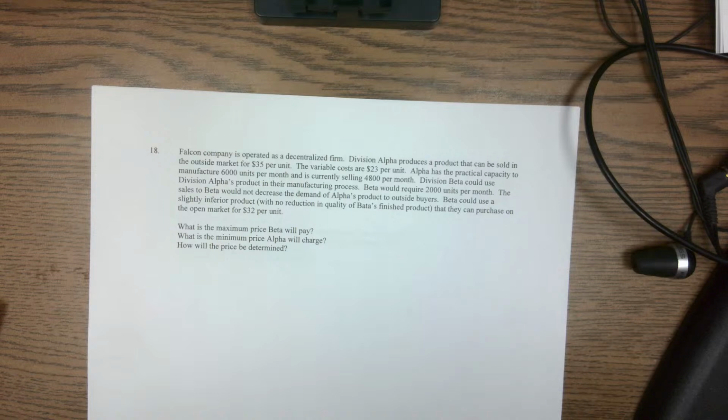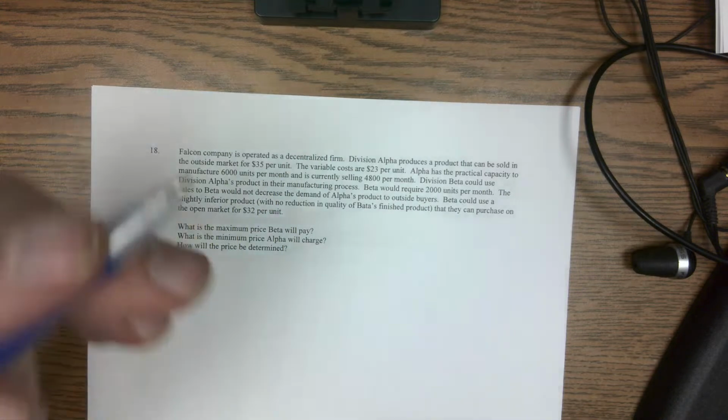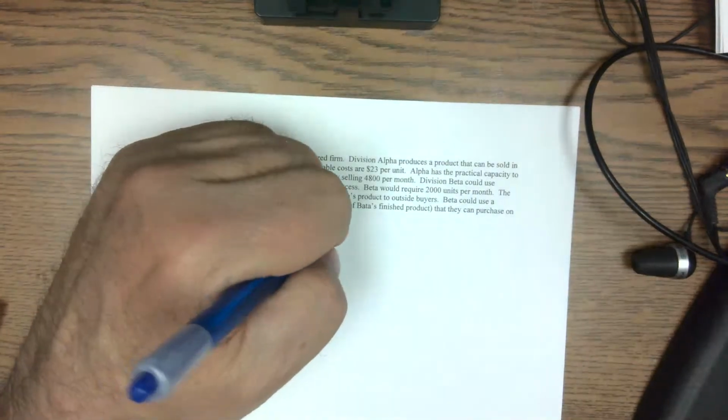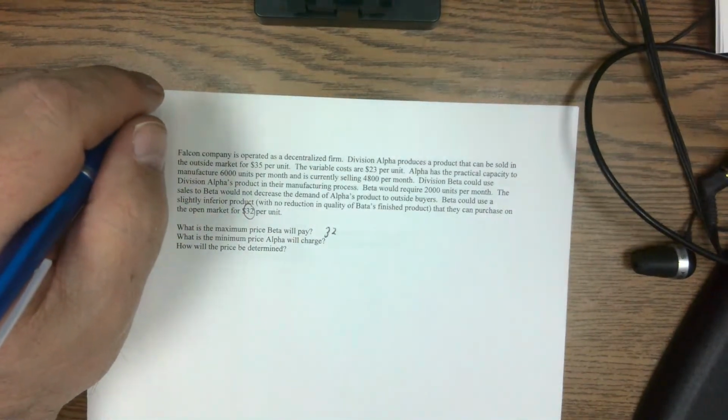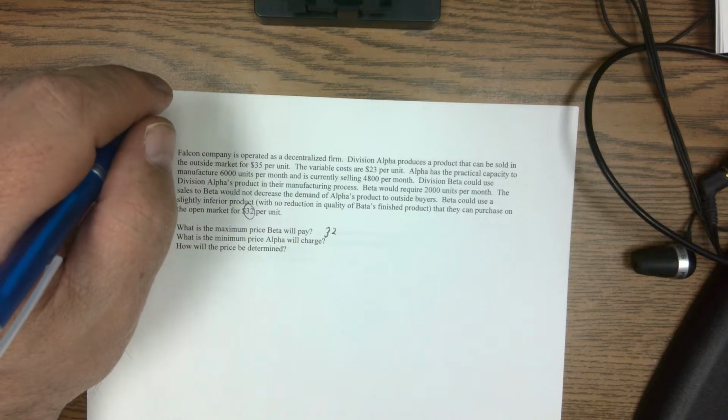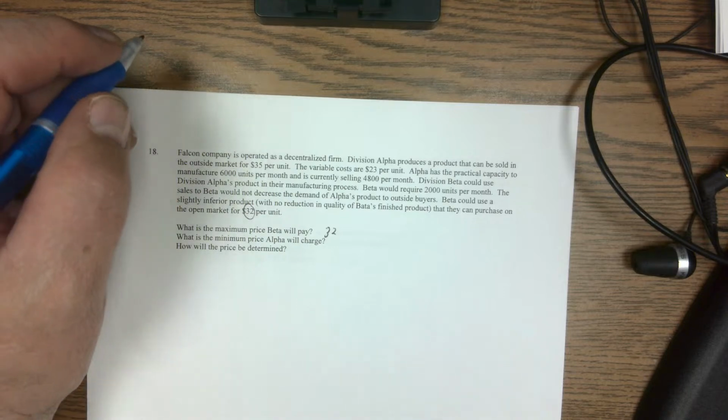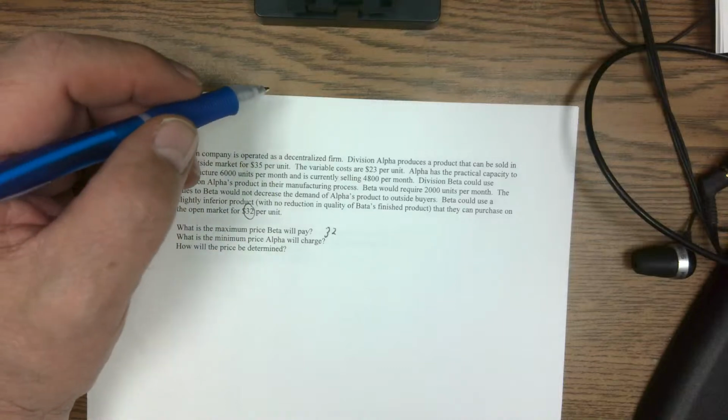The sales to Beta would not decrease demand for Alpha's product from outside buyers. Beta could use a slightly inferior product with no reduction in quality to Beta's finished product, which they can purchase in the open market for $32 per unit. So what's the maximum price they will pay? $32, right? That's what they can get outside. What is the minimum price that would be charged?